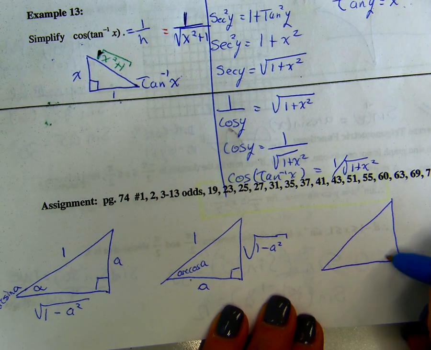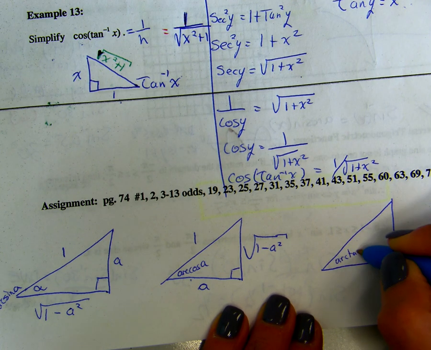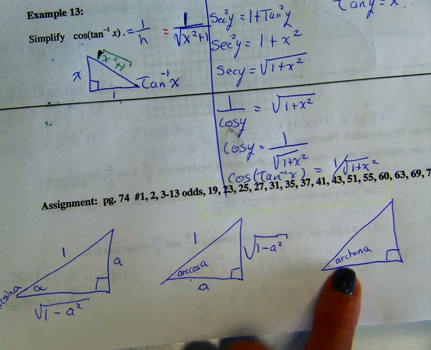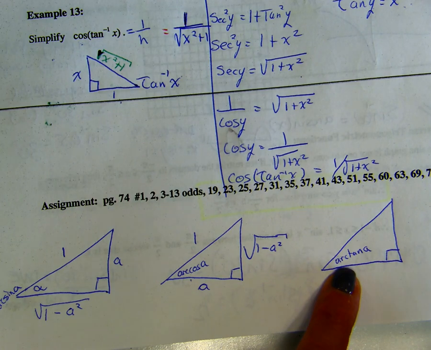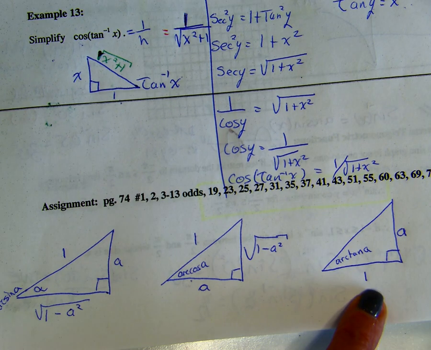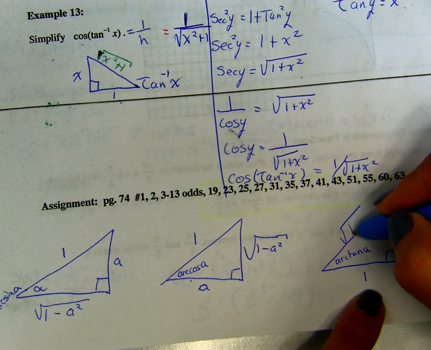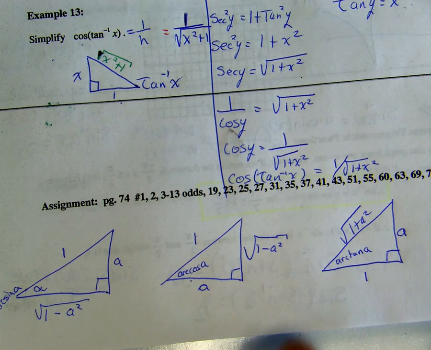Okay, and the last one. Here's an angle. This angle is arctan A, meaning this is the angle with the tangent of A. So opposite over adjacent is equal to A. And Pythagoras would tell us that the hypotenuse is the square root of 1 plus A squared.